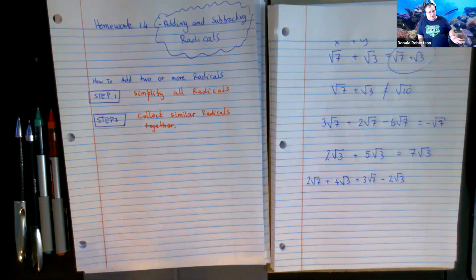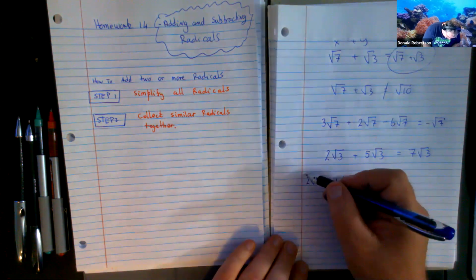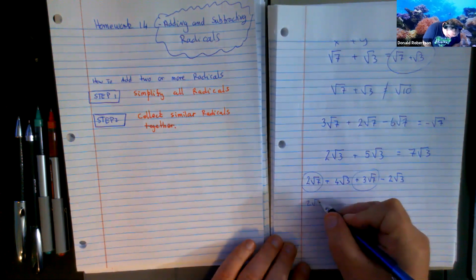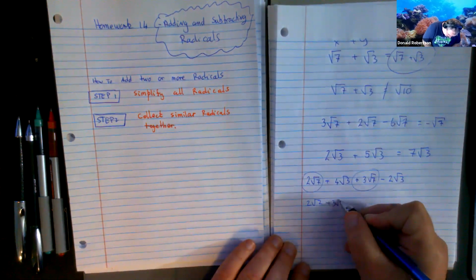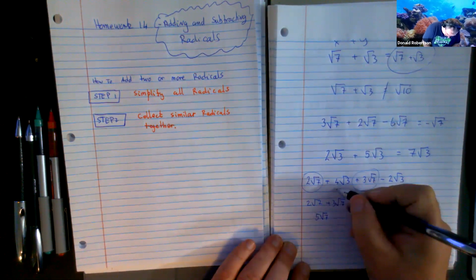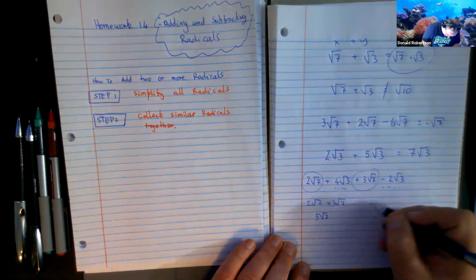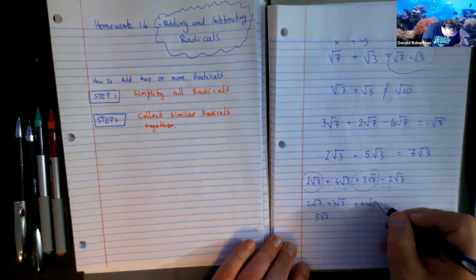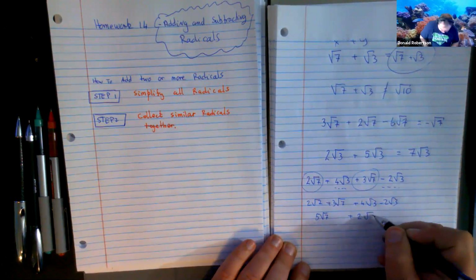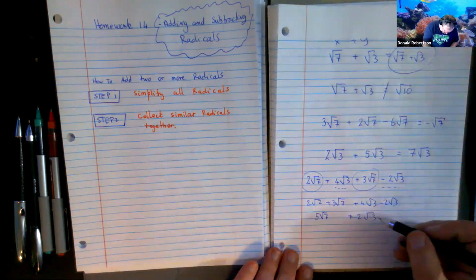Remember that phrase, collect like terms. So in this world, those two guys belong together. So I collect them together and now I add them. And then these two guys, they belong together. And this is the answer.